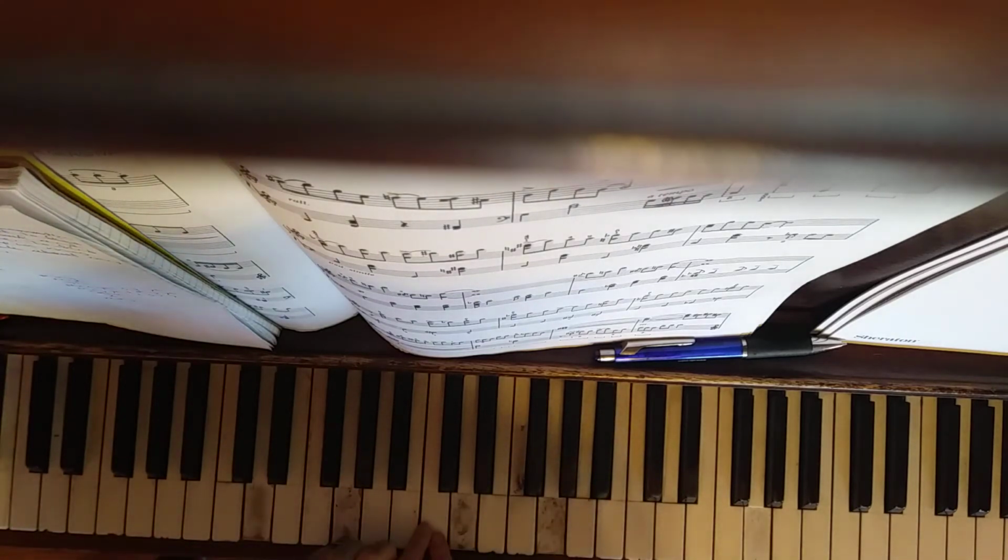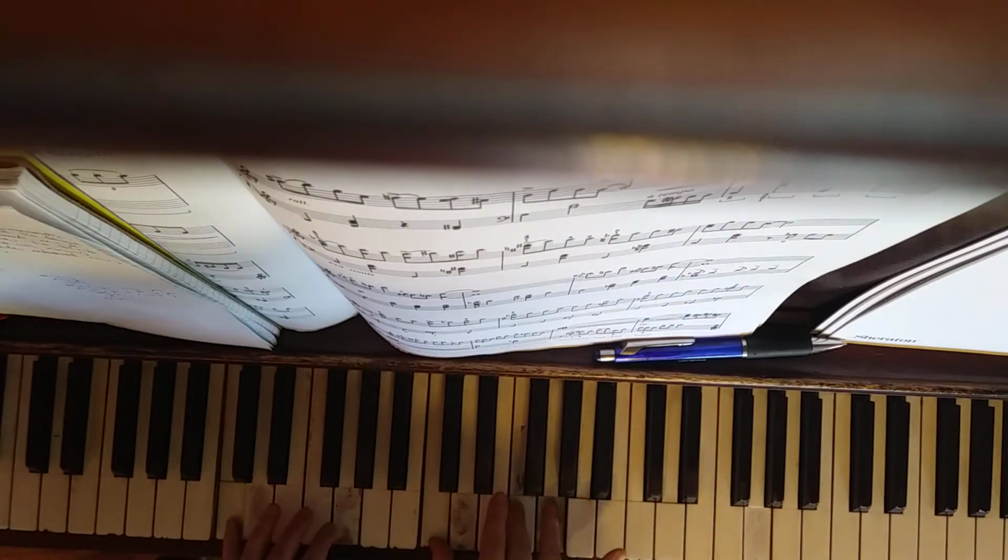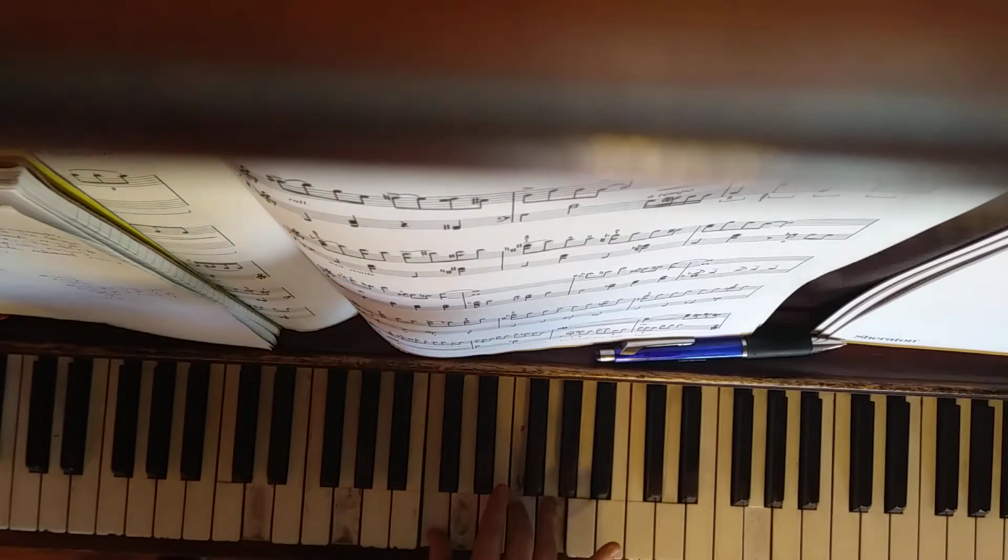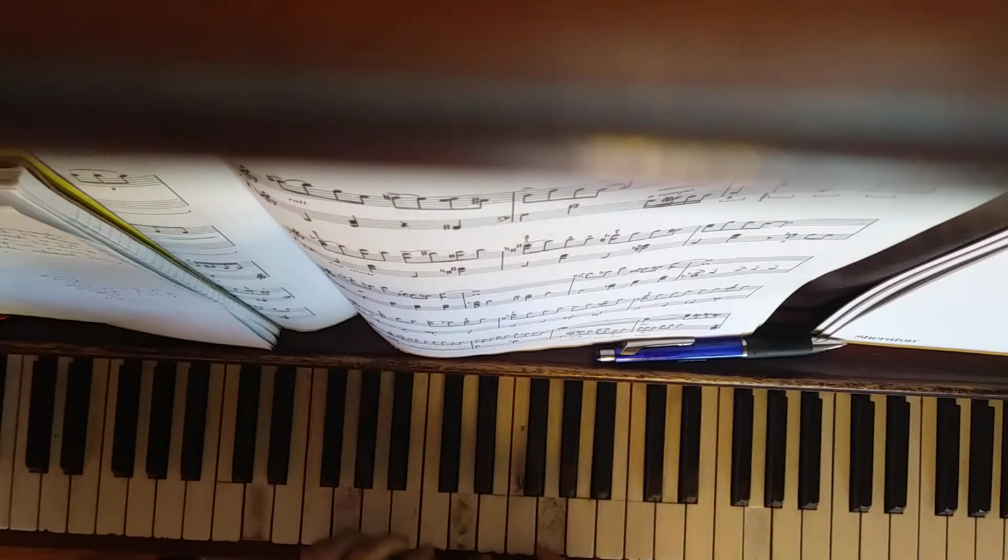And then suspend is 1, 4, and 5. This is the one that needs to resolve. You're suspended, right? Ooh, there it is. Suspended is 1, 4, 5 in all keys. And then a 2 is the dreamy one that I use a lot. It's just 1, 2, and 5.